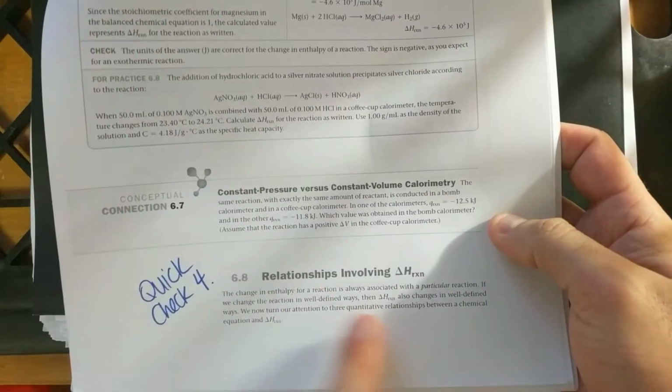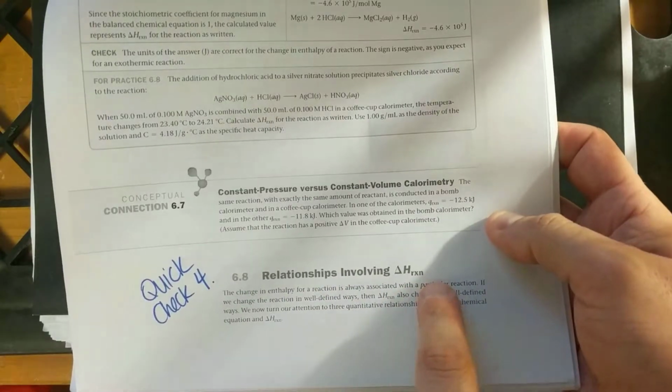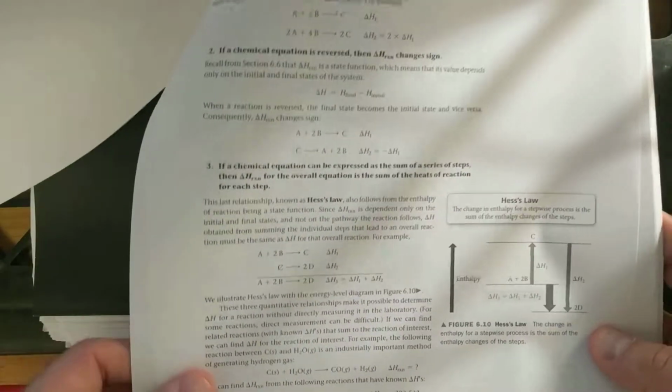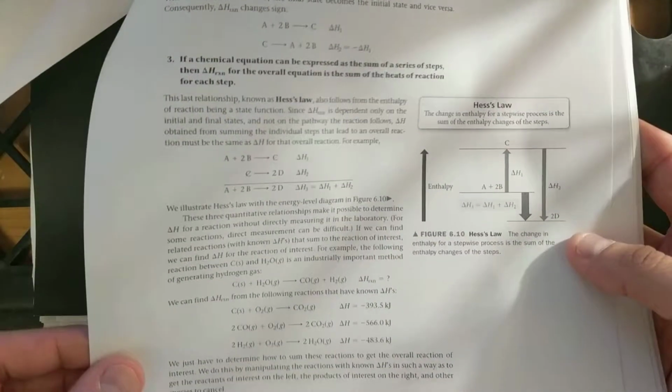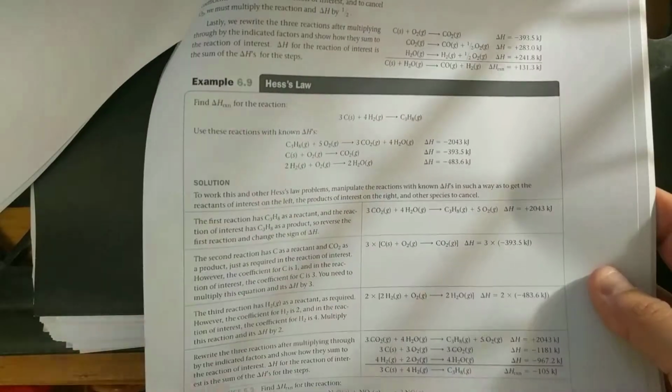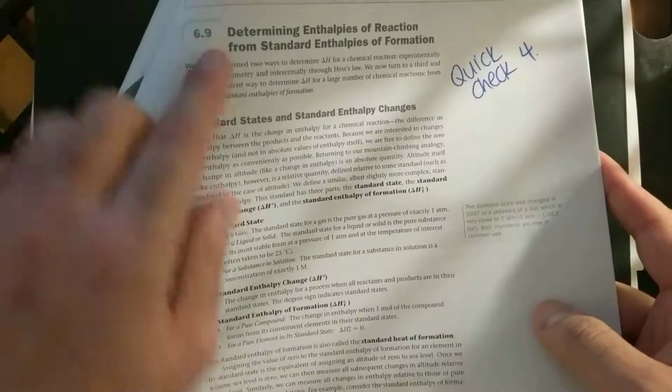And then section 6.8, relationships involving delta H, also for quick check 4, where it talks about what we could do with delta H and how we could get different amounts of delta H. We're not going to do too much Hess's law. Hess's law is not going to show up in your quick checks, but understanding how to rearrange is going to be the most important one for quick check number 4, and that's what we're going to end with.